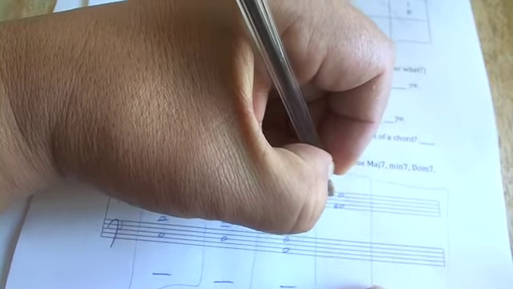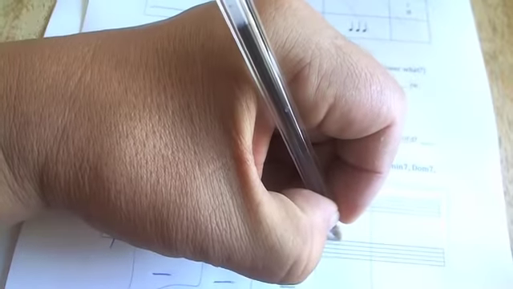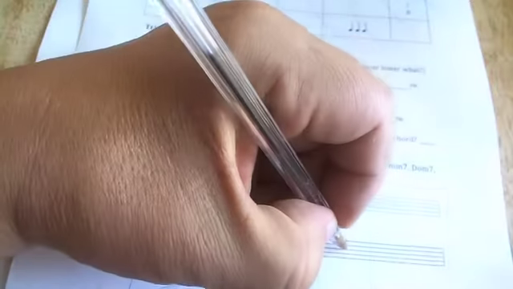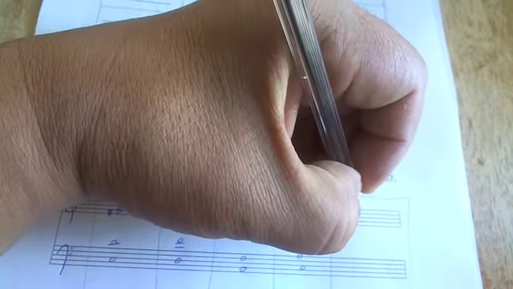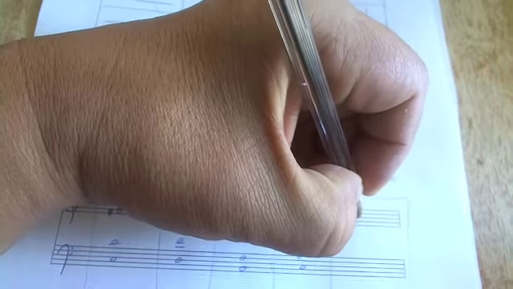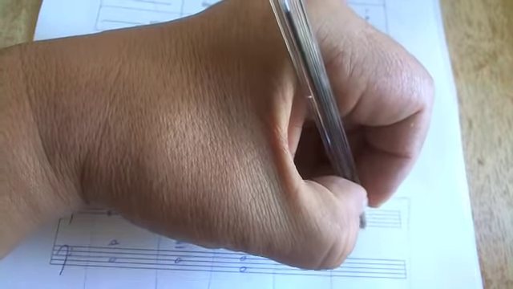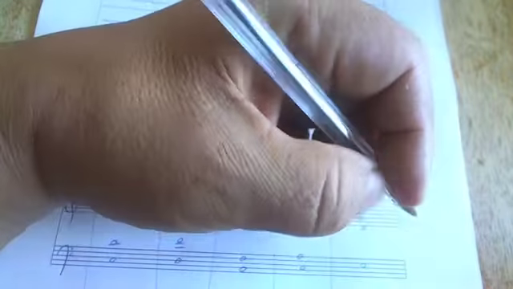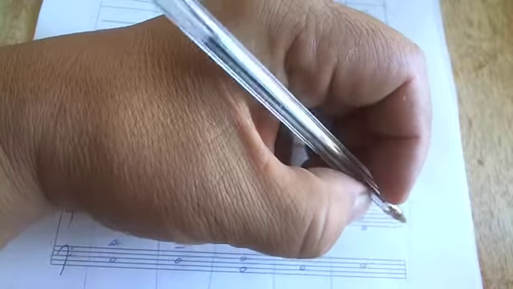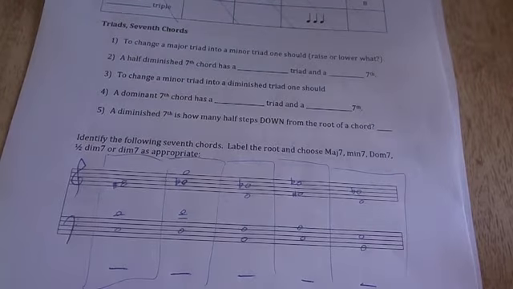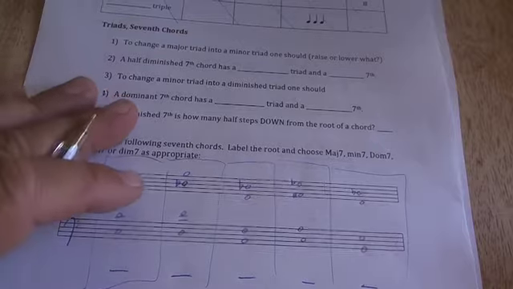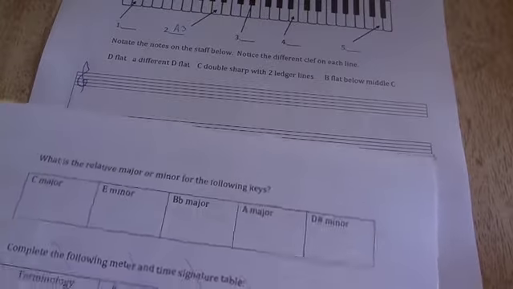One right here. Okay, and the last one. Okay, so pause there for a minute, draw those out accurately, and then identify them. All right, third page.